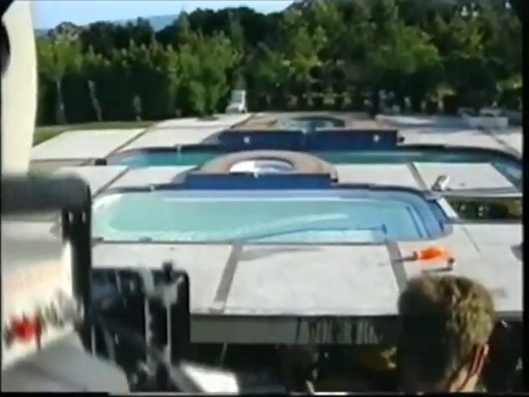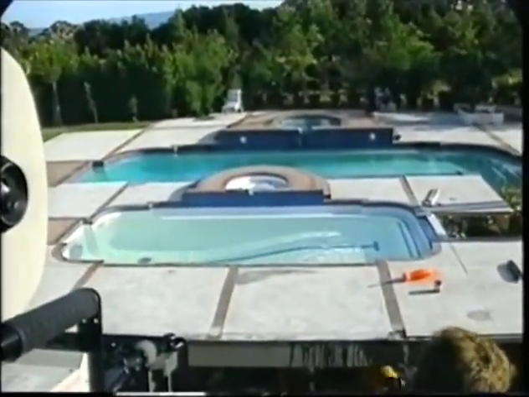The brick line along the edge of the pool's deck makes a perfect dividing line between the miniature and real pools. When lined up in camera, the two blend together seamlessly on film.